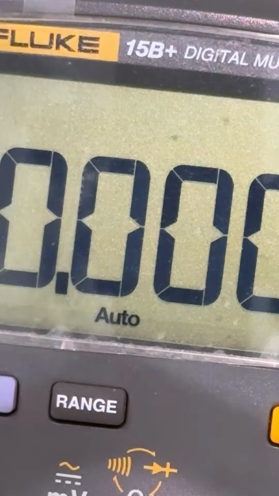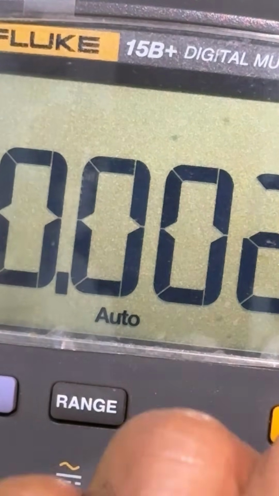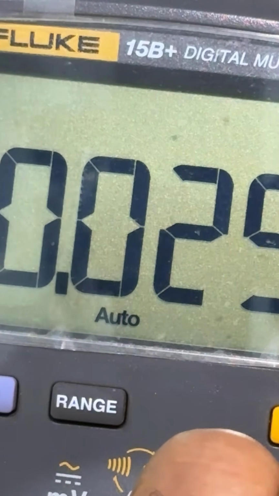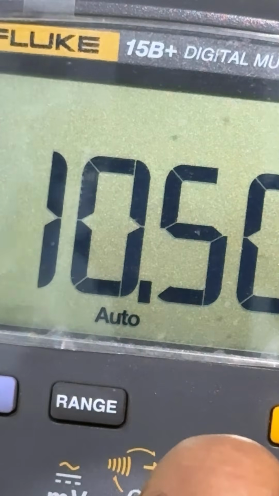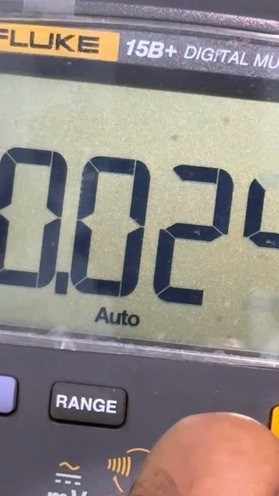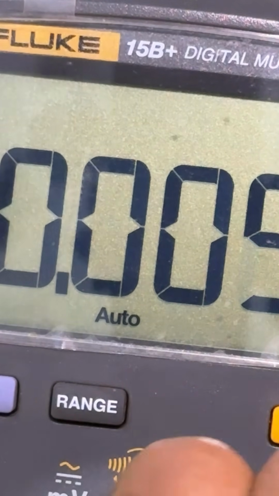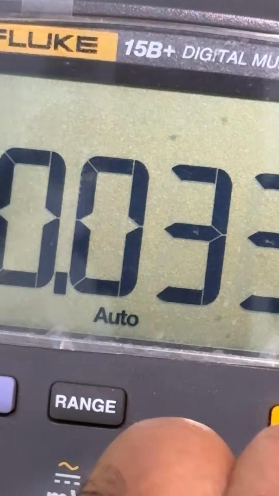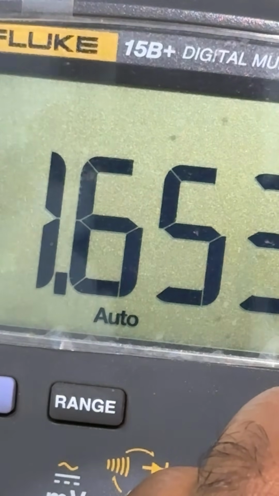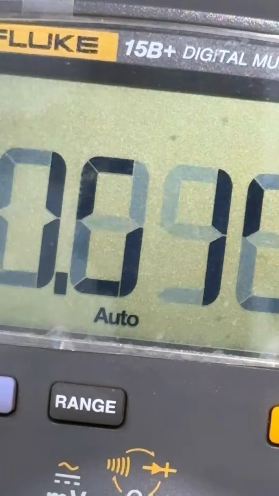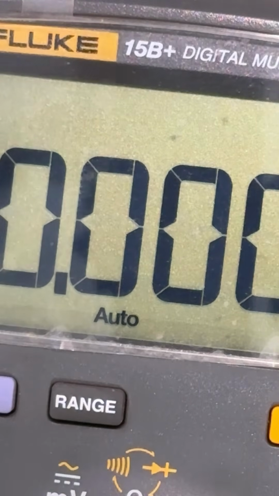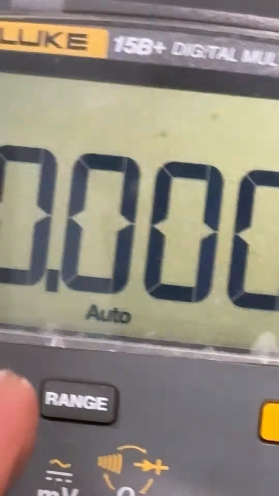Let me show you again. This time the supply voltage is 10.5 and the LED gets, I show you again, 1.65. You can increase one more step, because you know your LED standard voltage is 2.2 for a red LED. You see the glow of the LED is increasing.